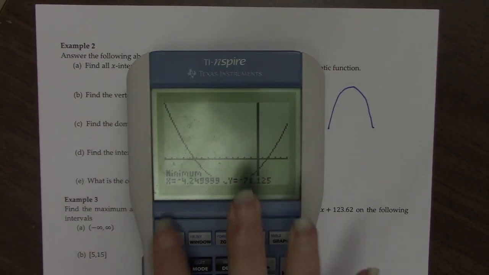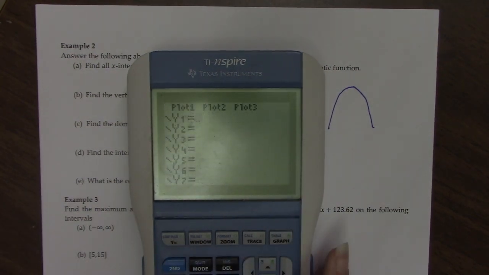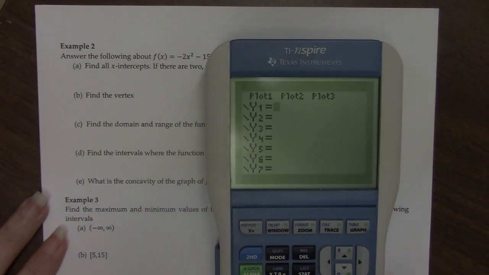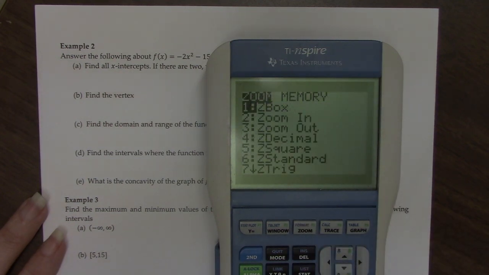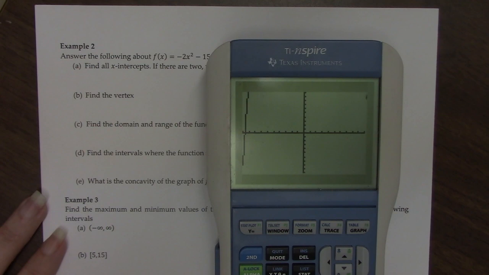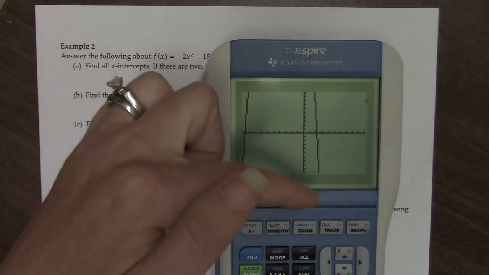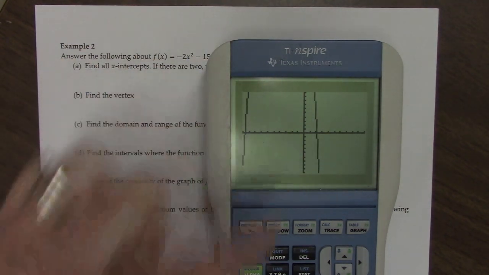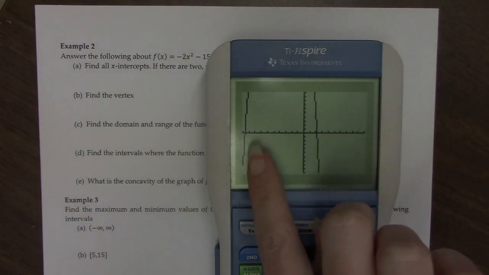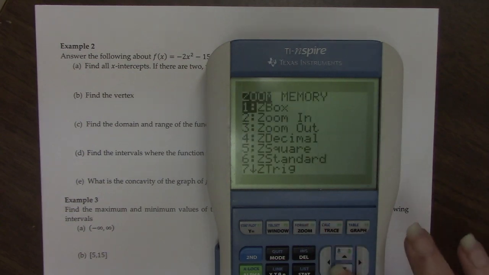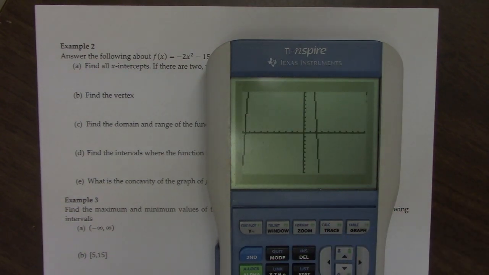So I'm going to go back to my y equals, clear my previous function, and we're going to have negative 2x squared minus 15x plus 42. And then I'm going to zoom standard. And we can see the parabola goes up, comes back down. I can actually see both of my intercepts, but this is kind of riding the edge of the graph, which is okay. But I'm going to go in here one more time, and I'm going to zoom fit just so I can get a better look at the whole thing.